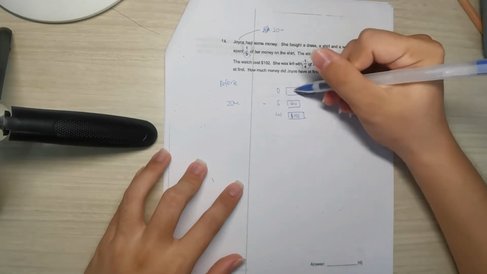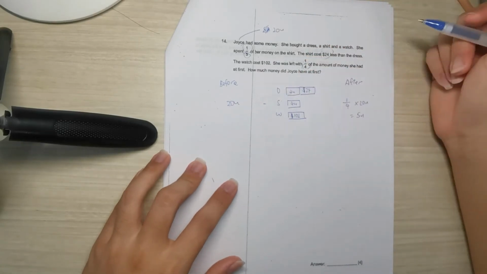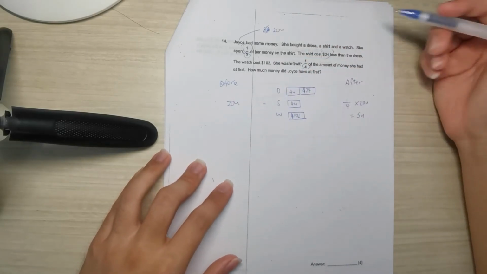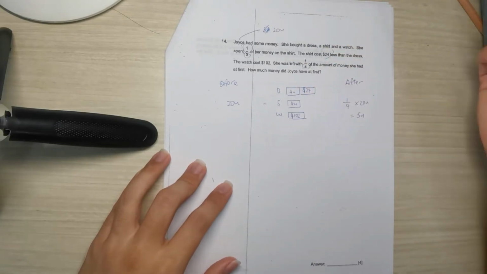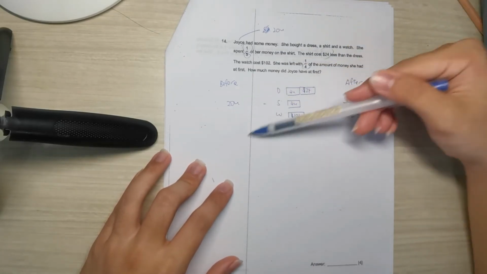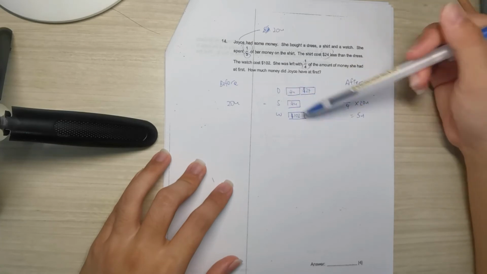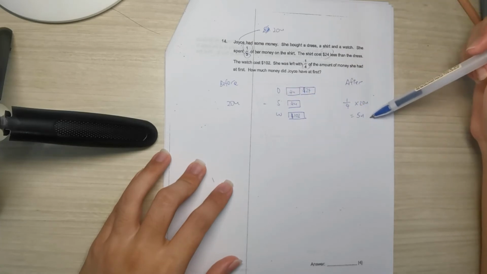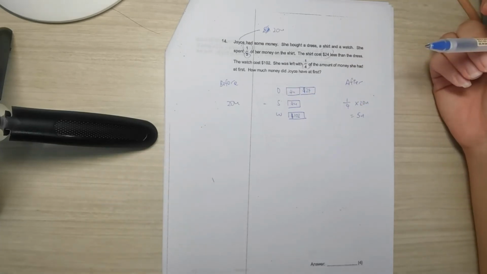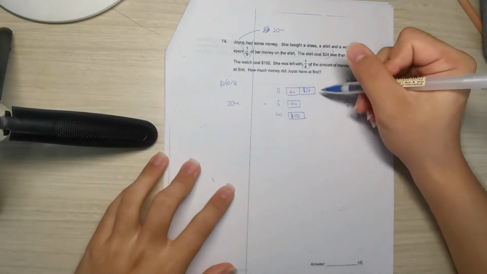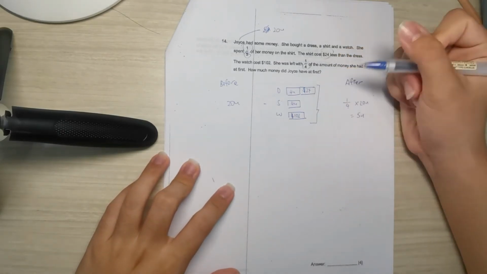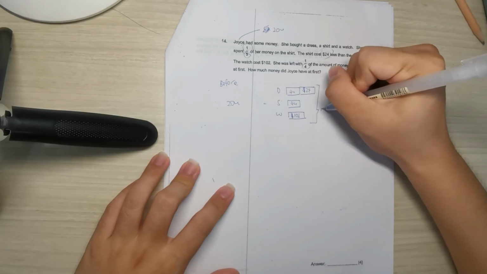If this is 4 units, this is also 4 units. So now everything looks more complete, because at first I know it's 20 units. Then I spend all this money, I'm left with 5 units. So I can say that she actually spent 15 units of money.